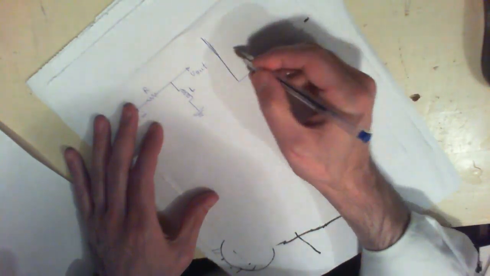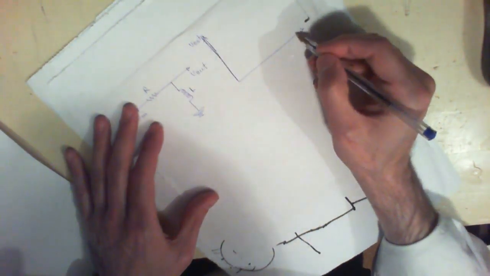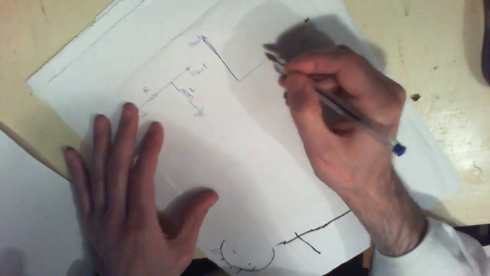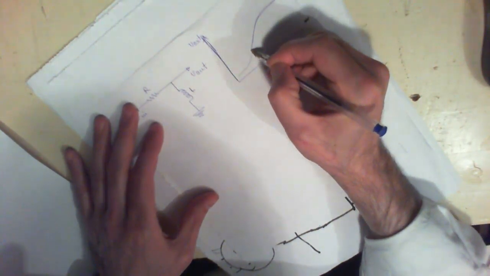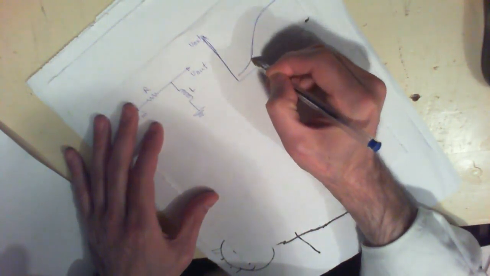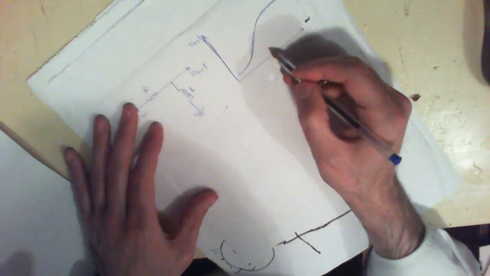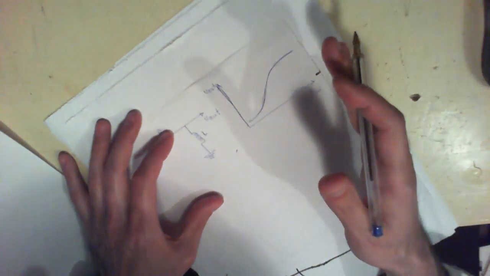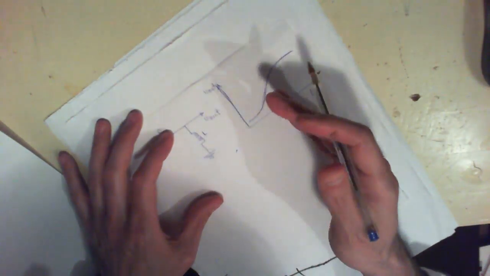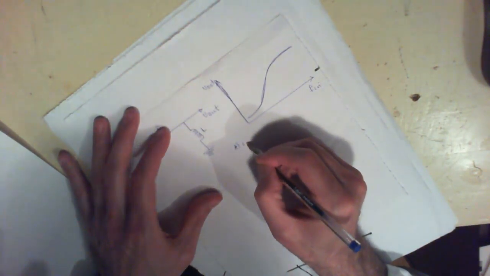If this is V of out and this is F of in, you're going to have some graph like this, and that's basically why it's called a high pass filter, meaning at high frequencies much of your signal is passing through, at lower frequencies much of your signal is being suppressed. So that's basically called a high pass filter.